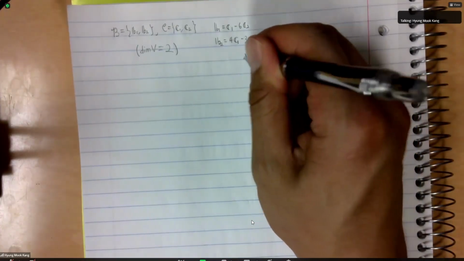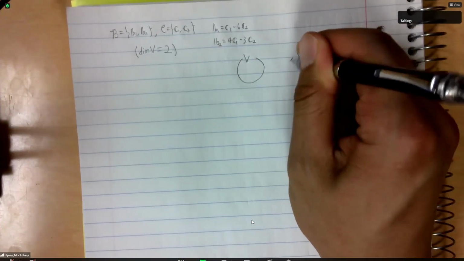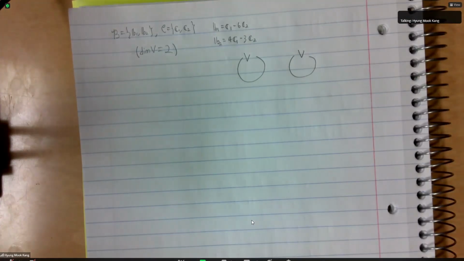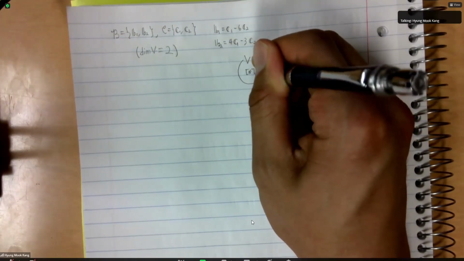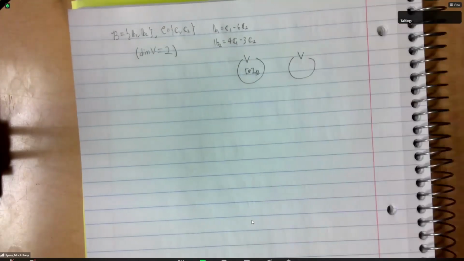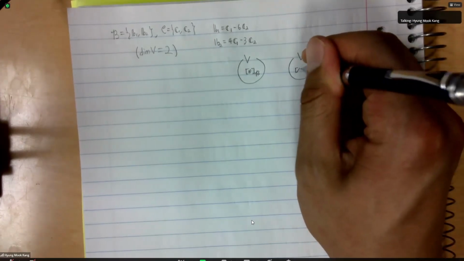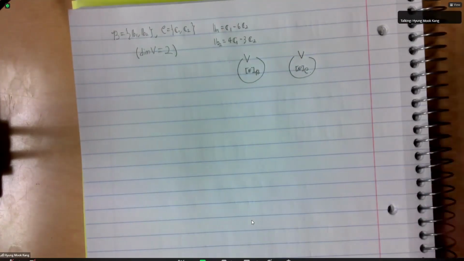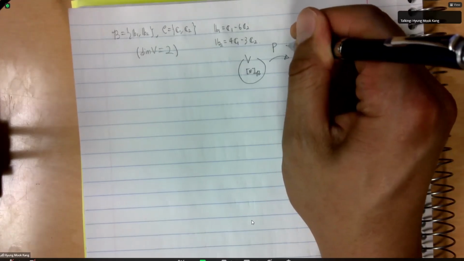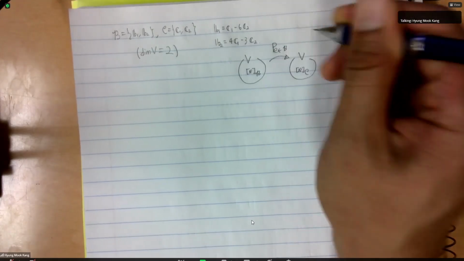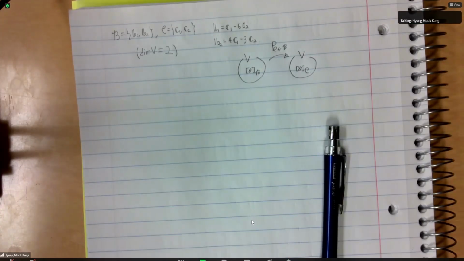Let's think about going from B to C. Take an arbitrary vector x and represent it in B and in C, extending this by using the change of coordinate matrix from B to C. Matrix and linear transformation are basically identical.